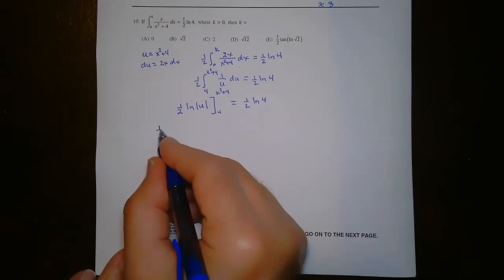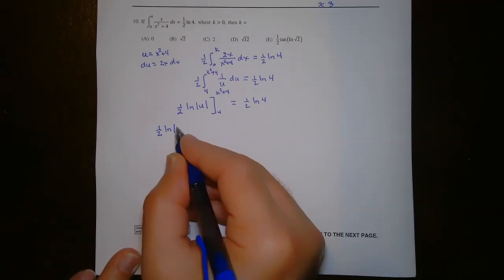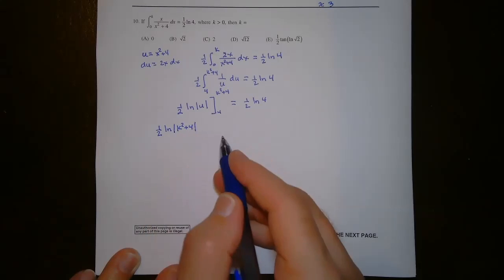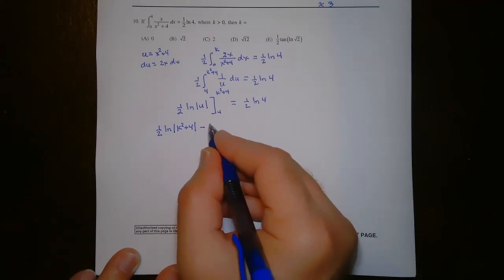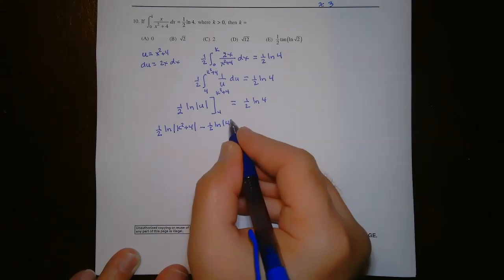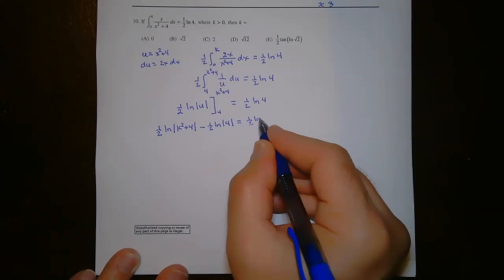So this would be 1/2 the natural log of the absolute value of k squared plus 4, and then minus 1/2 the natural log of the absolute value of 4, which is equal to 1/2 the natural log of 4.